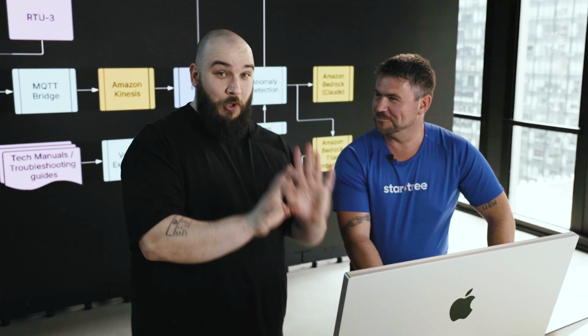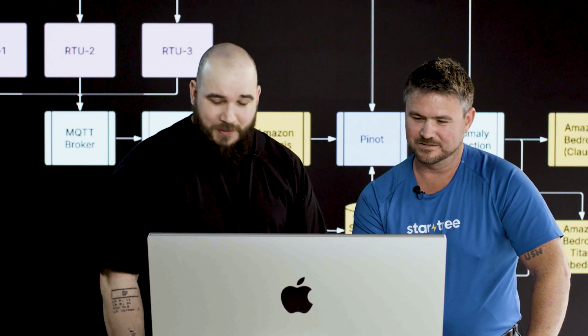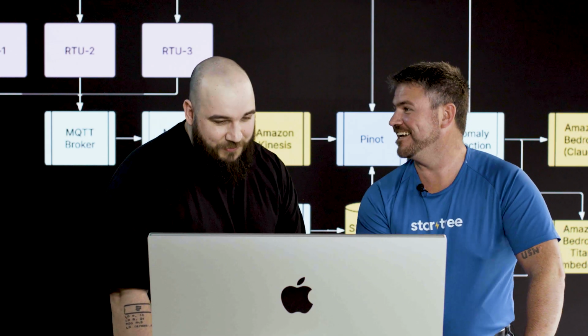By the way, we're going to keep all this code in the description. There's going to be a repo for you to go ahead and check out this code, so you don't have to screenshot whatever. Yeah, it goes on and on and on.